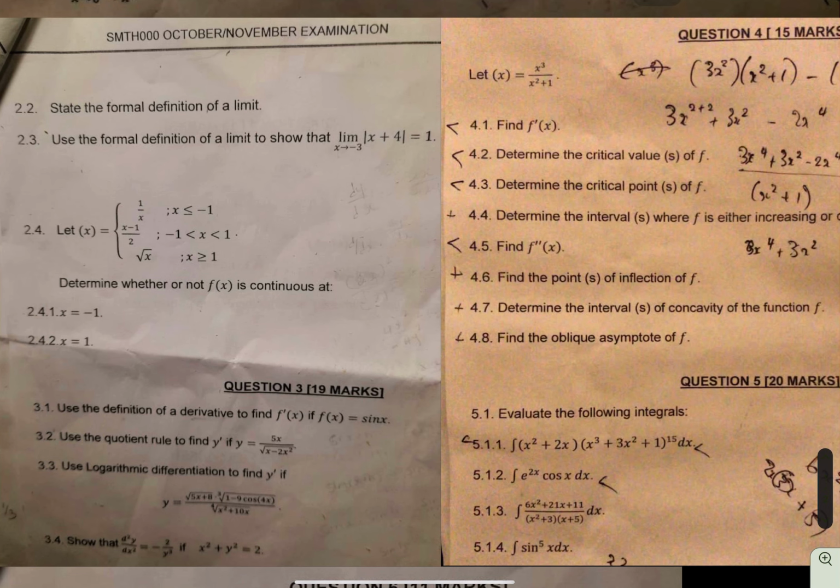Today, we're going to be looking at the application of derivatives, and that is your increasing and decreasing and concavity, also the critical values there. That is question 4. And then question 5, it's primarily your integrals. And question 6, that's your application of integration. So we are going to be looking into those 3 questions, 4 to 6.